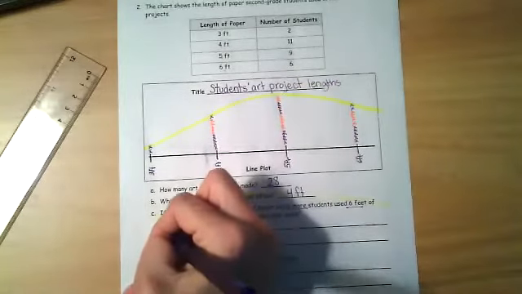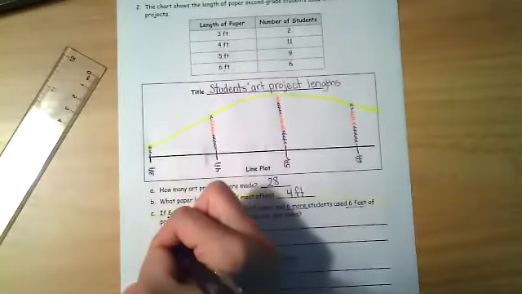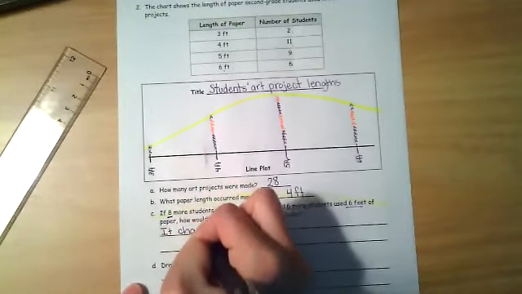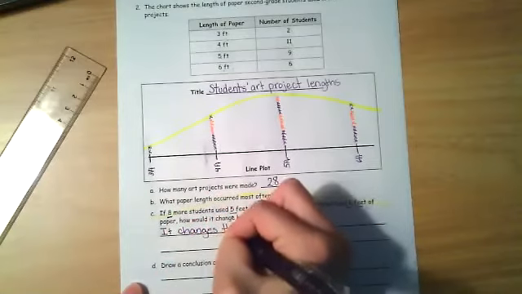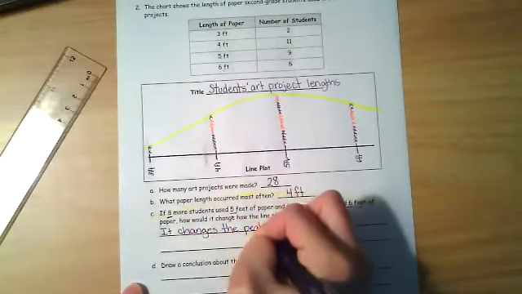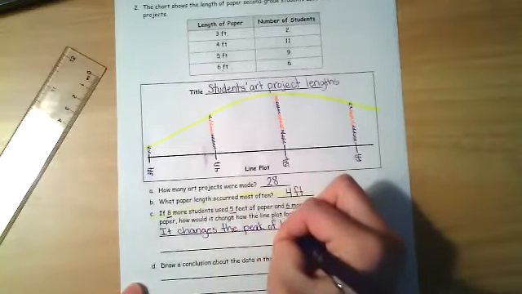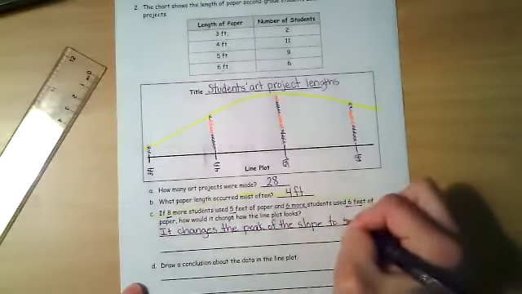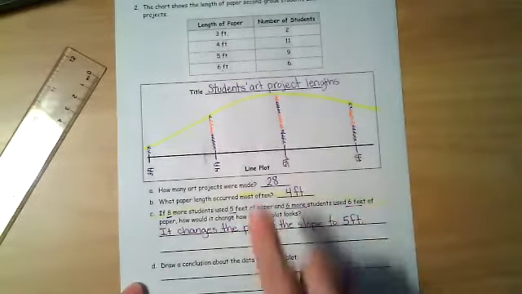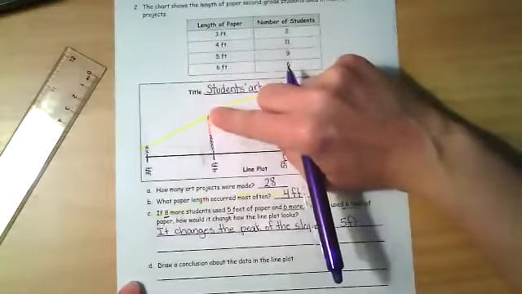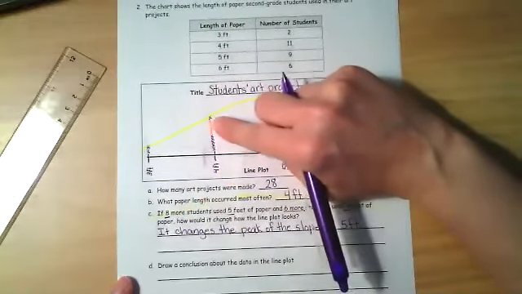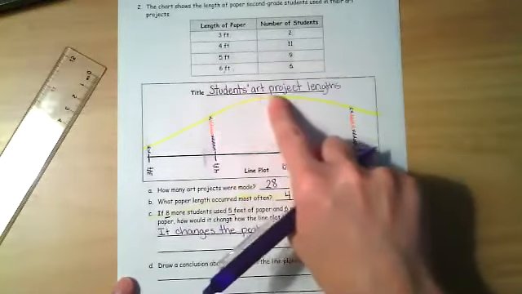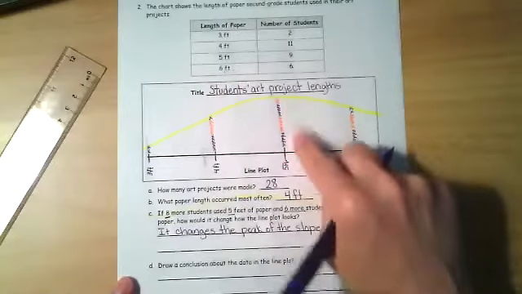So I'm going to say it changes the peak of the slope to 5 feet. So before, 4 feet was the highest point, right? Because the most people used 4 feet of paper. Now our highest point is 5 feet of paper.